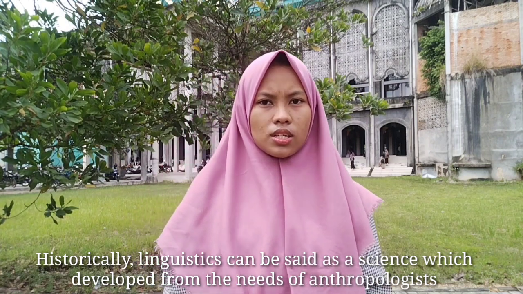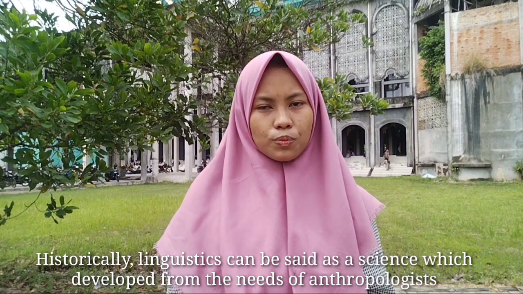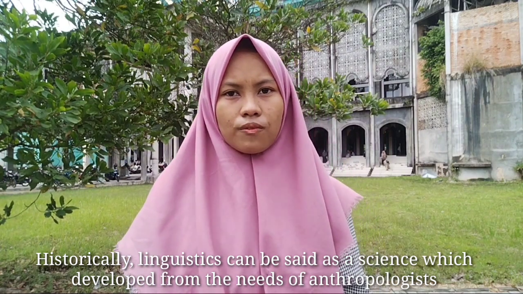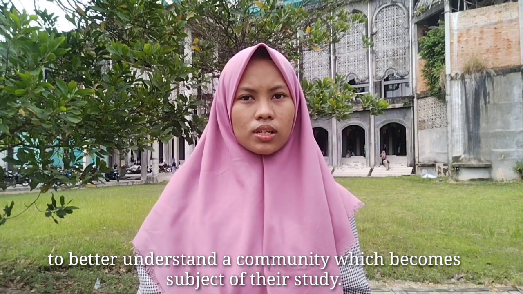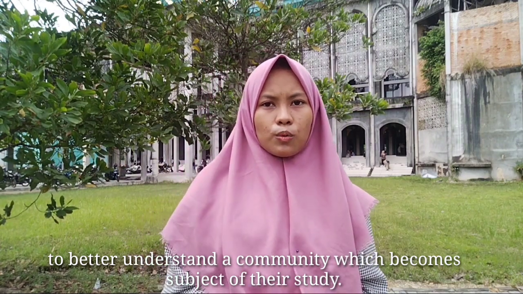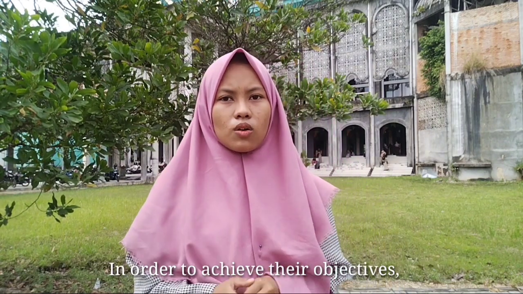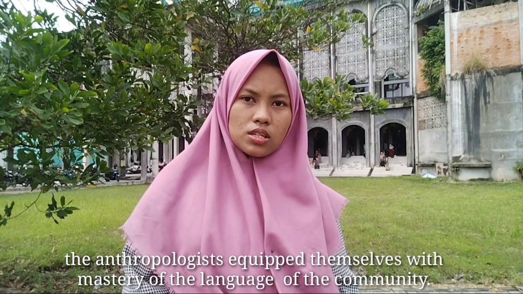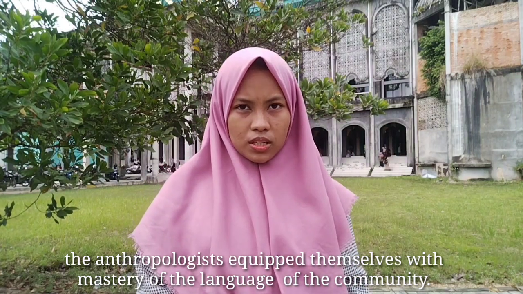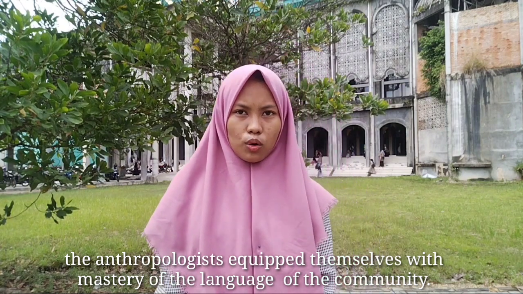Historically, linguistics can be said to be a science which developed from the needs of anthropologists to better understand a community which becomes the subject of their study. In order to achieve their objective, the anthropologists equipped themselves with mastery of the language of the community.